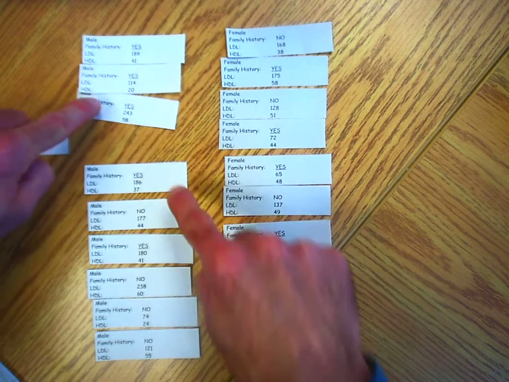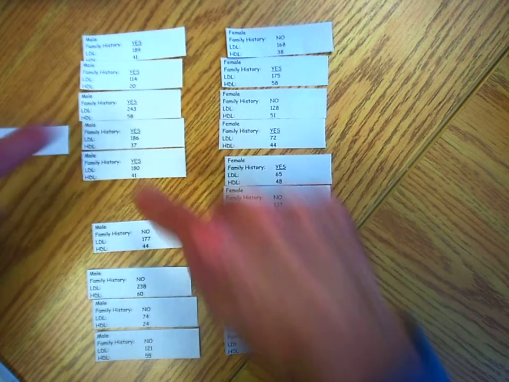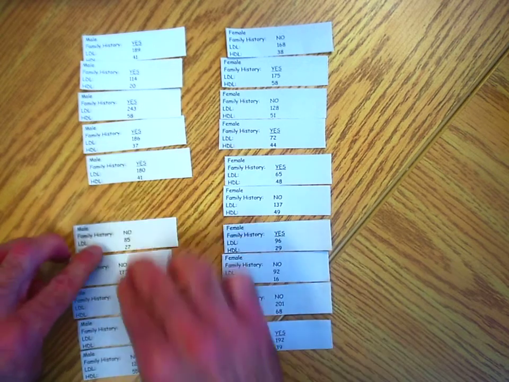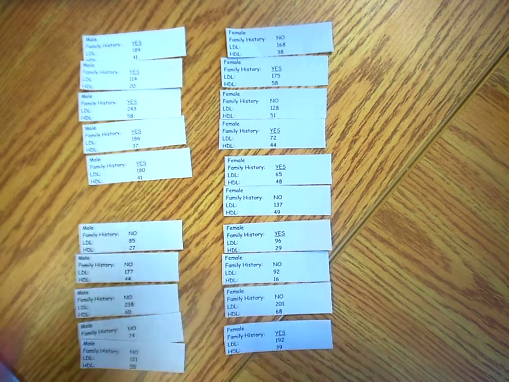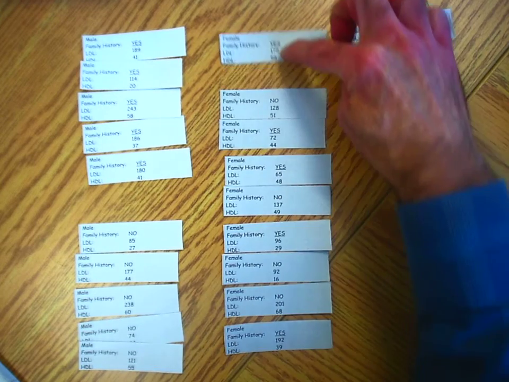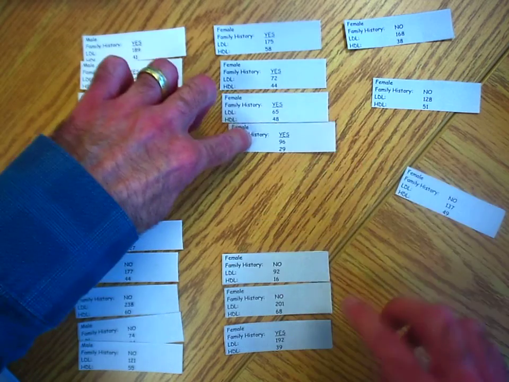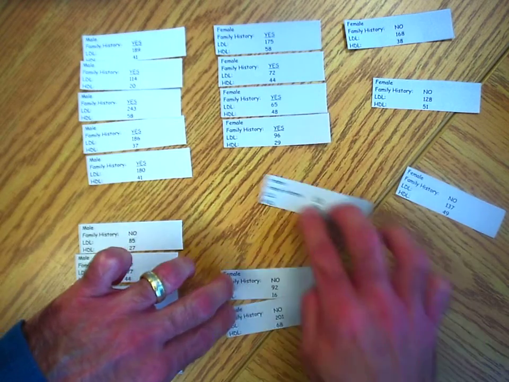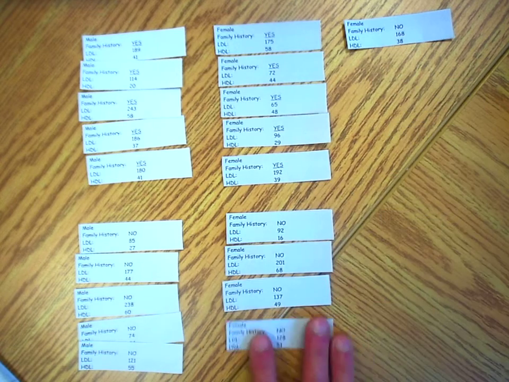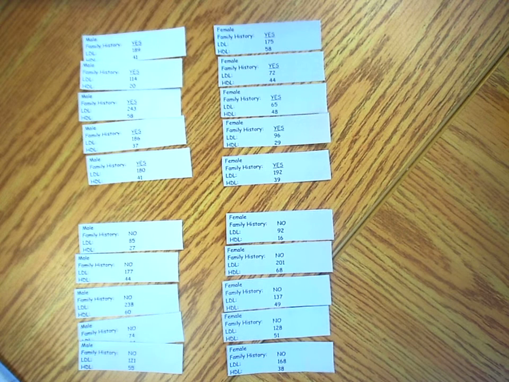So here are all of the males that, yes, have a family history of high cholesterol. Here then are all of the males that, no, do not have a family history of high cholesterol. I can do the same thing for the females, so I'll put all of the yeses at the top. So here are all of the female subjects that, yes, have a family history of high cholesterol, and we'll group or block all of the no's together. So now I have 4 blocks.